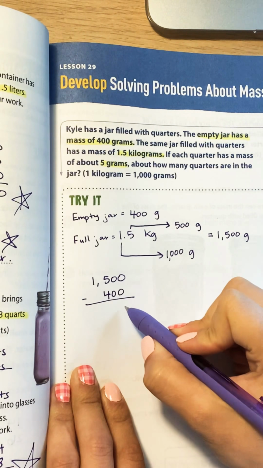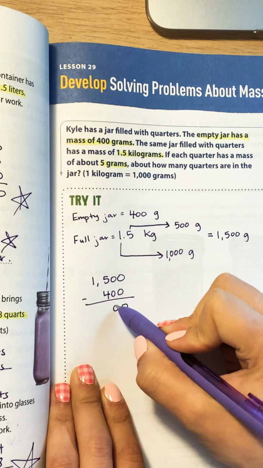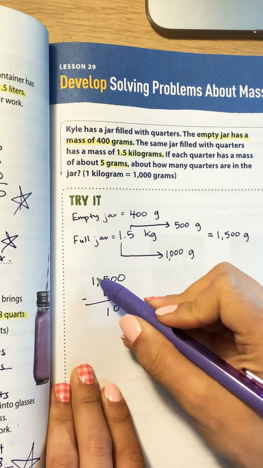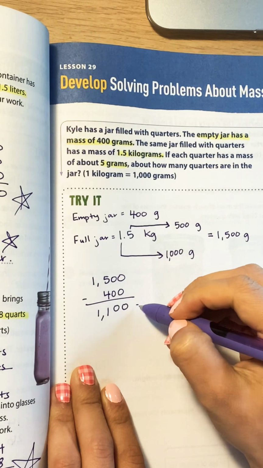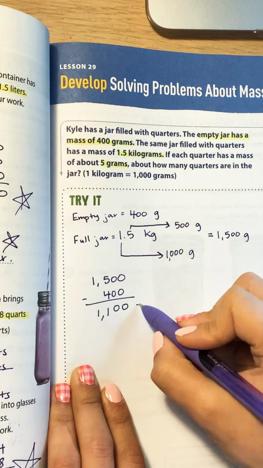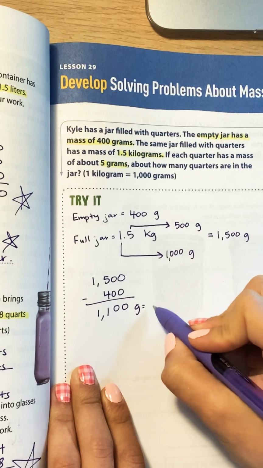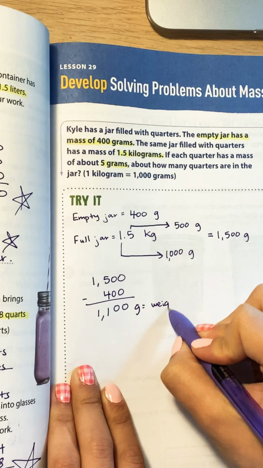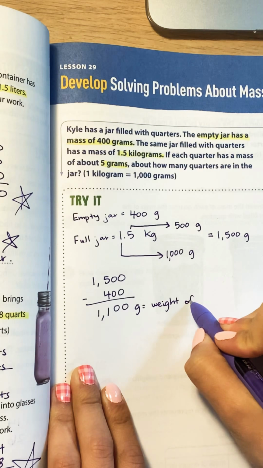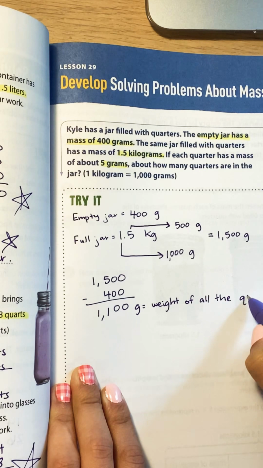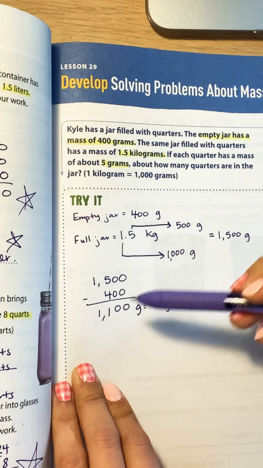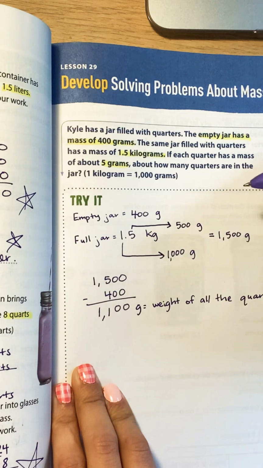So 0 minus 0 is 0, 0 minus 0 is 0, 5 minus 4 is 1, bring down that one. So 1,100 grams is the weight of all the quarters. So all the quarters in this jar weigh 1,100 grams.